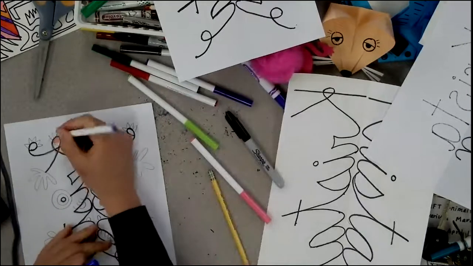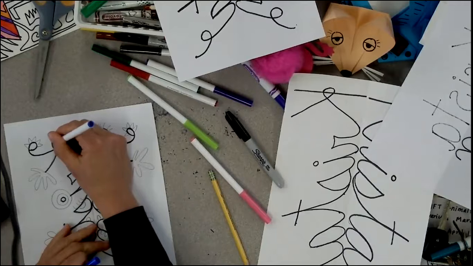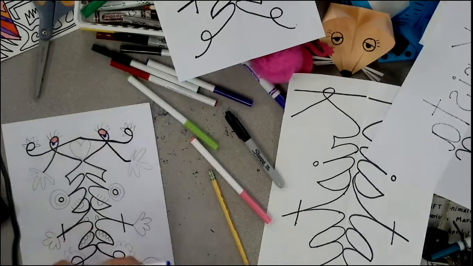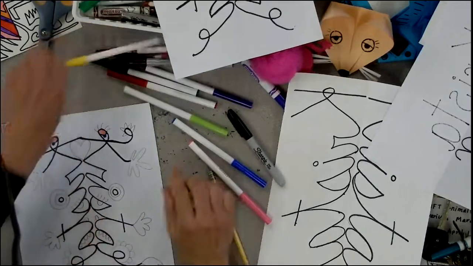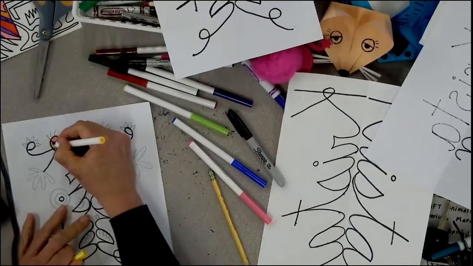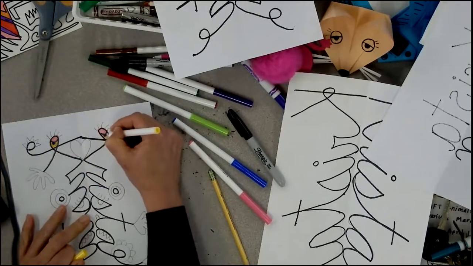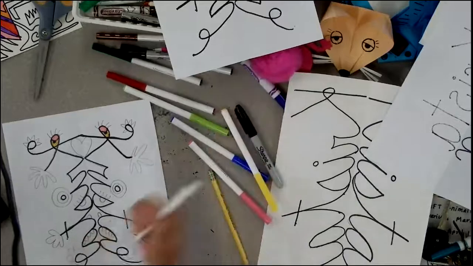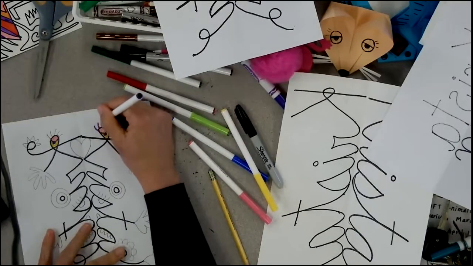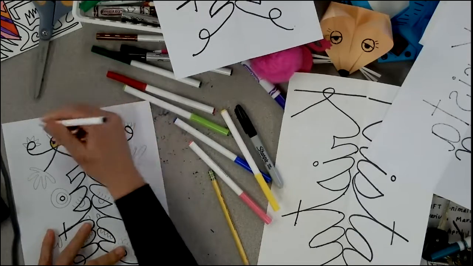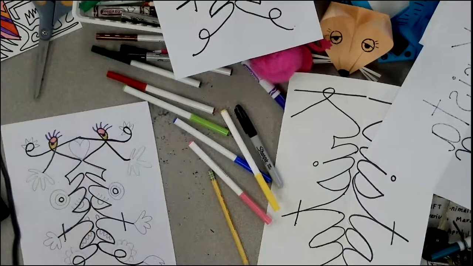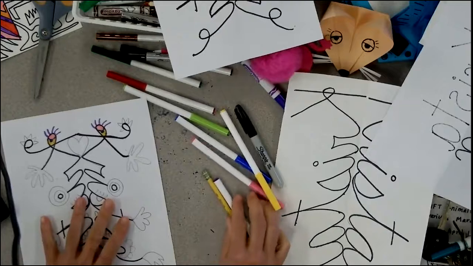So make this line here. There's the pupil, right? I'll take some yellow. And I'm just gonna have fun creating an imaginary creature. I'm gonna give some purple eyelashes here. And I'm just gonna keep going and fill this up in an interesting way.